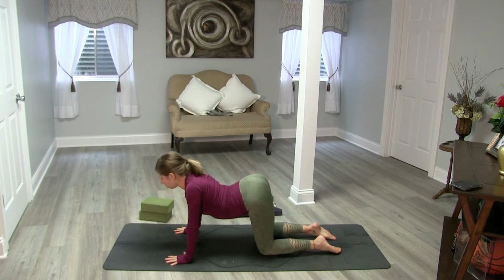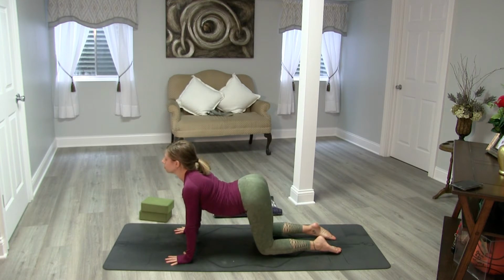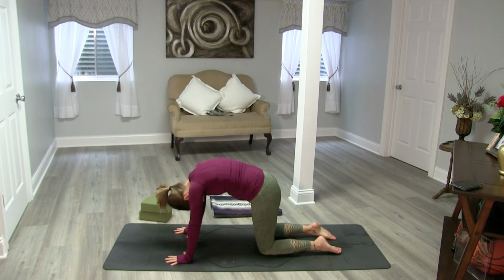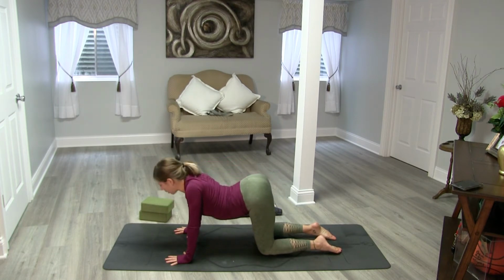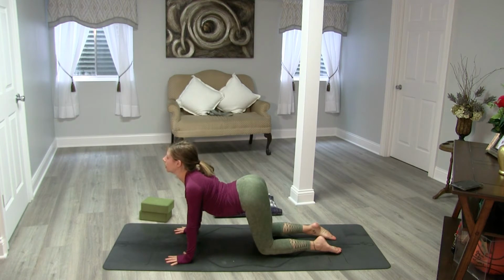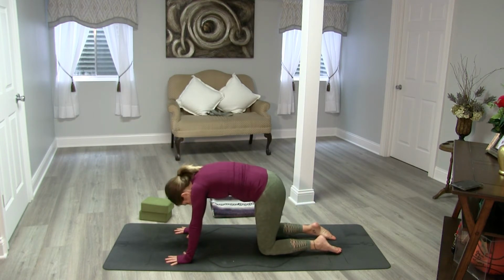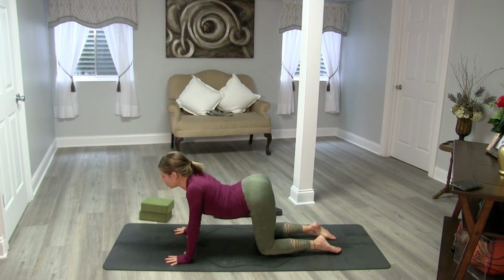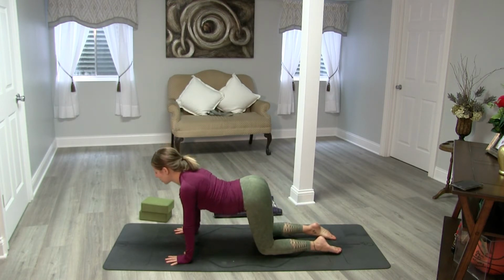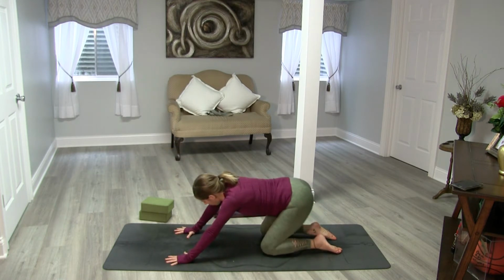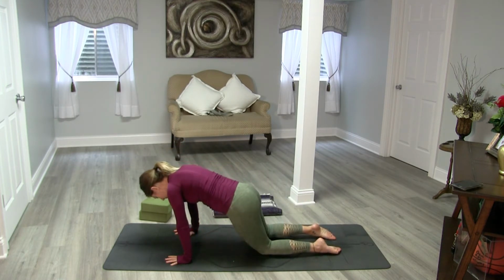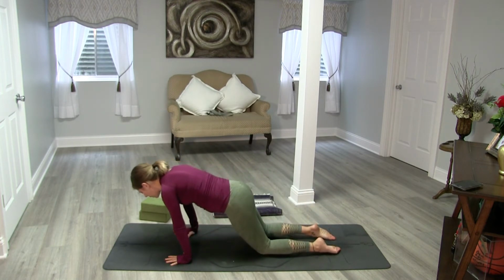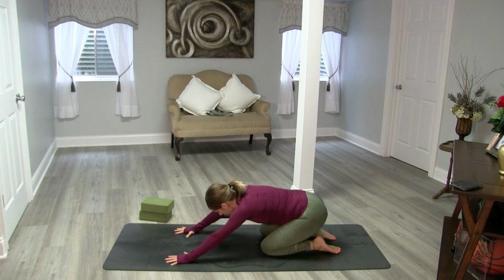Inhaling, moving forward. And exhale, drawing in. Pay attention to how this movement pattern feels in your body right now. And notice what your body is asking for. So if it likes this pace, this rhythm, you can continue here. If you notice that your body's wanting some circular motions, go ahead and start moving in that direction. And they can be as small or as big as your body wants to move right now.